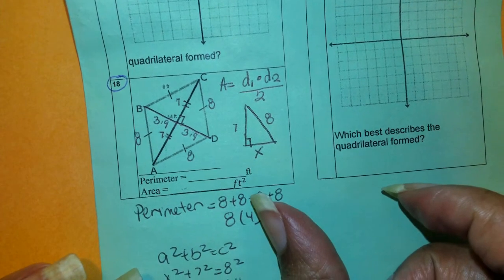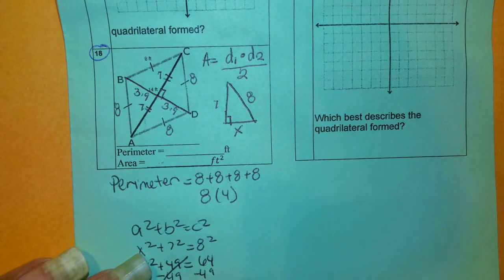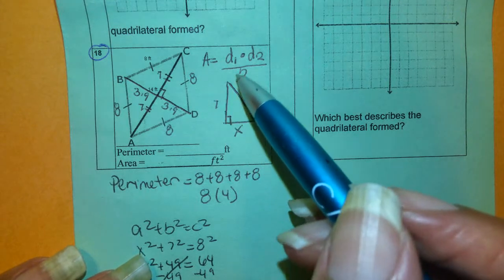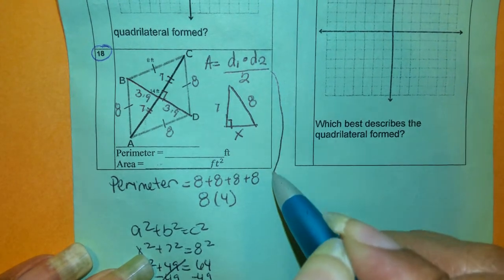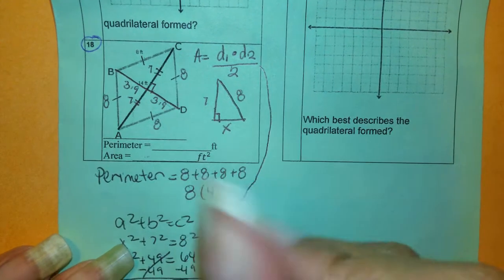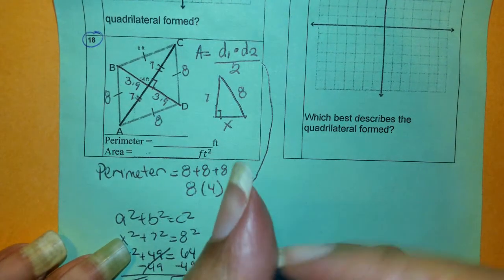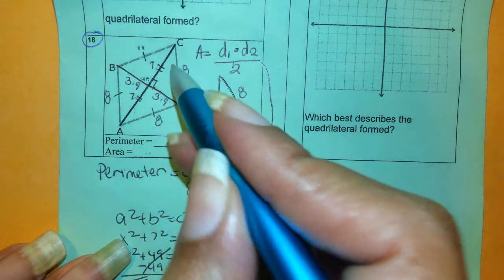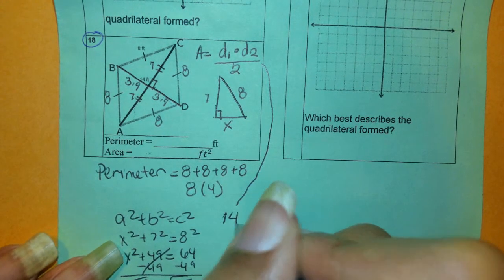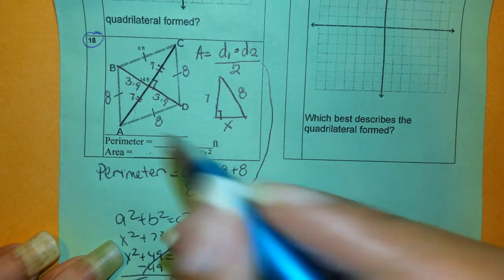To solve for this, we need to multiply the diagonal and the diagonal and then divide by 2 into our formula. So here we go. We've got one diagonal, which is 14. That was our original one. And we're going to multiply that by this.